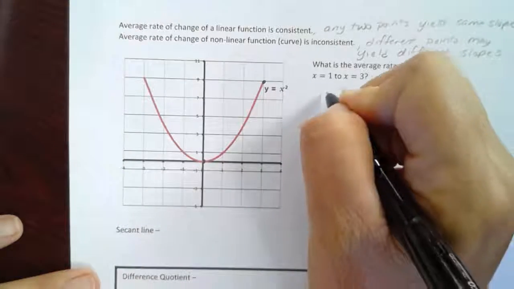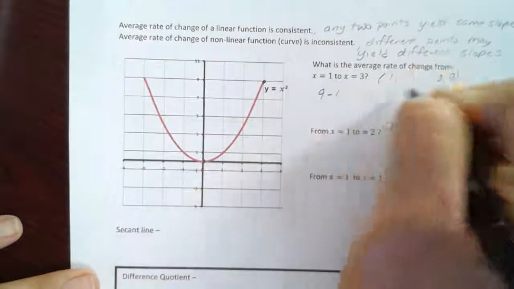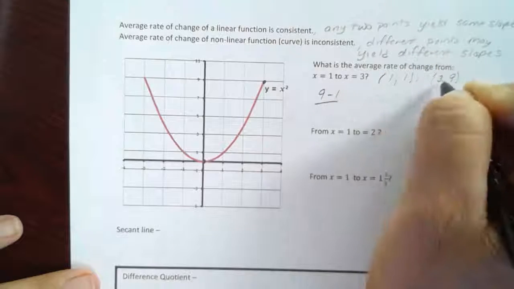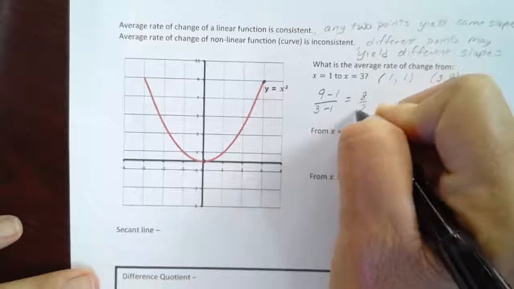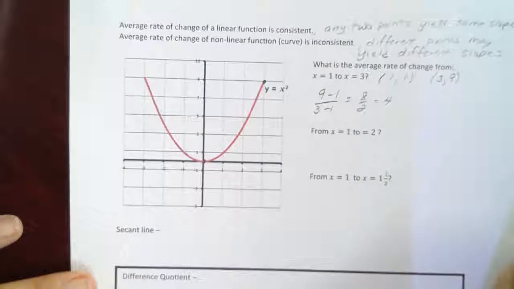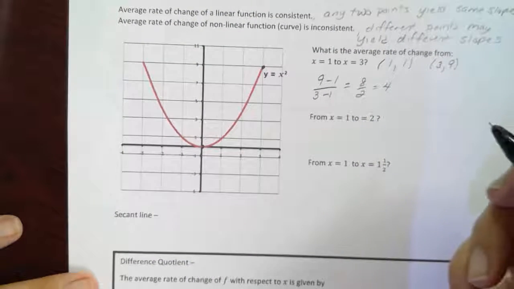So the average rate of change will be 9 minus 1 over 3 minus 1, which is going to be 8 over 2, which will be 4. So the slope of the line that connects those 2 points is 4.